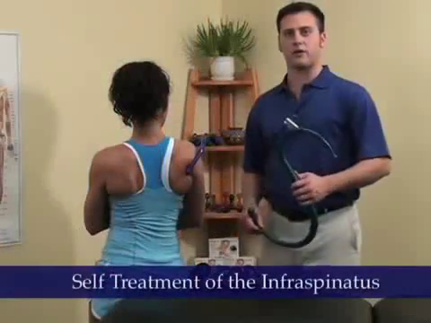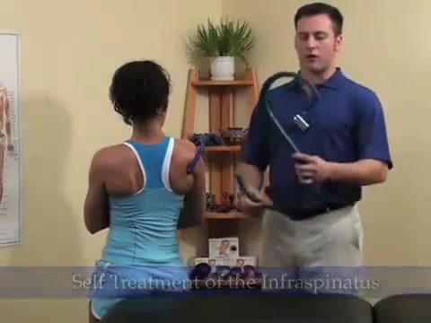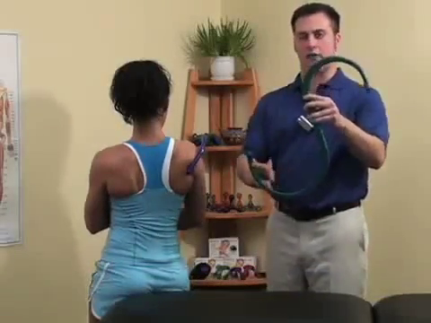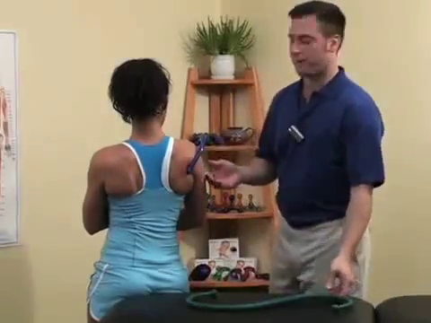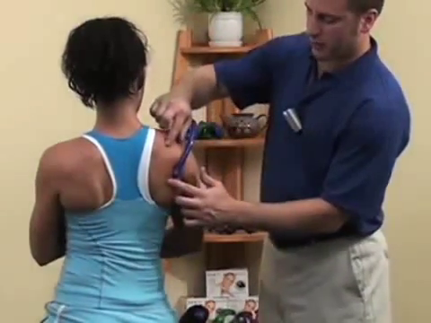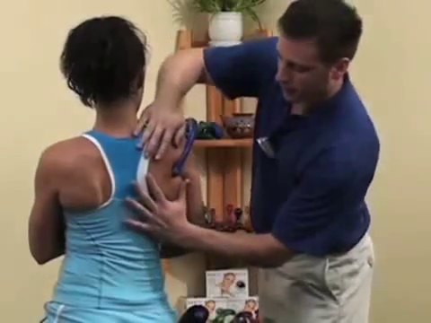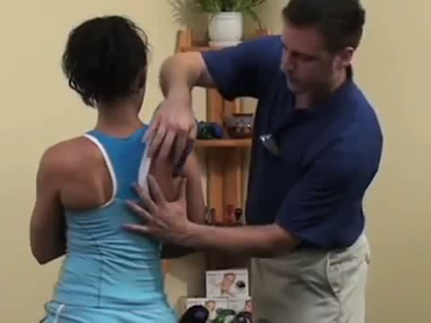Now we're going to show you how to treat the infraspinatus muscle using the Backnobber 2 tool. We're going to be using the shorter curve of the Backnobber instead of the larger curve. The reason for this is simply because Erica's body is a smaller frame. So she is reaching the tool around and she is catching the infraspinatus muscle here, which is located between the spine of the scapula and the angle. So we can treat essentially this entire area.